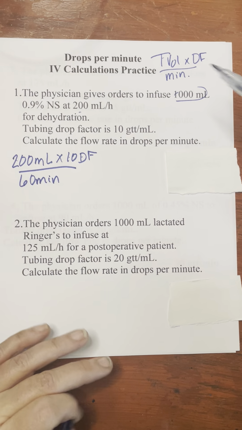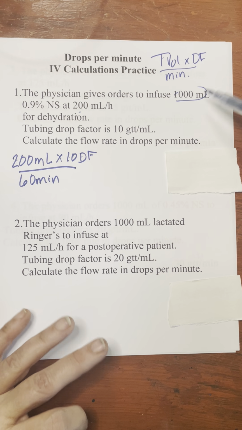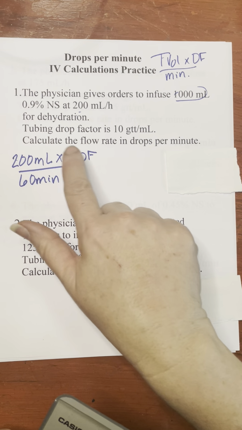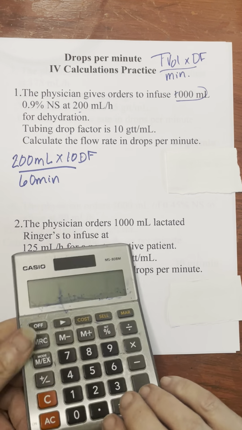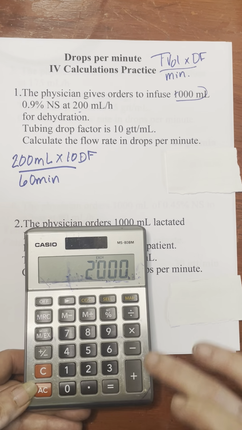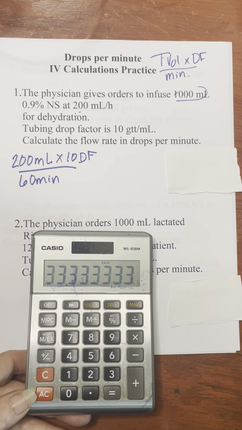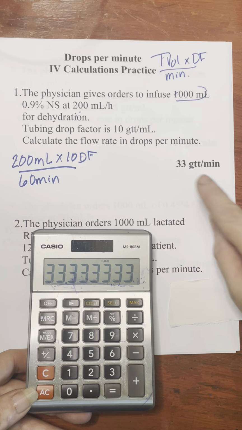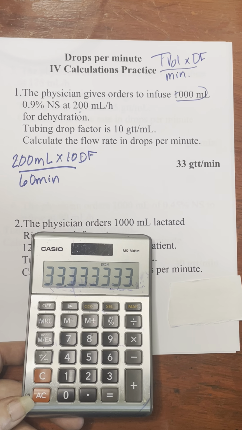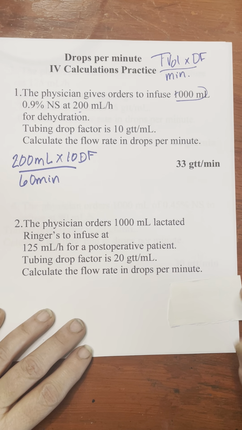Okay, look, the reason we couldn't use the 1,000 milliliters is because it didn't tell us how many hours it had to infuse. So we're gonna do all the math on the top and divide it by the number on the bottom. So here we go. 200 times 10 equals, divided by 60. That's going to be 33.3, and that will equal just a regular old generic 33. Okay, you like it? You like it, I know.